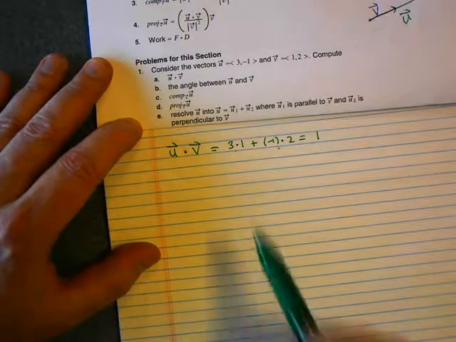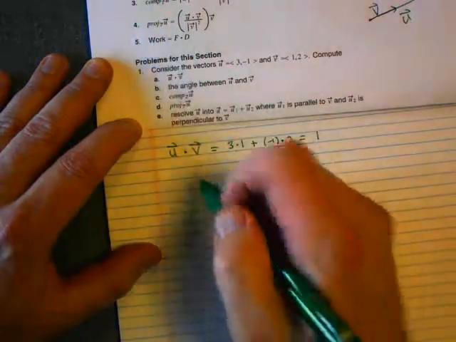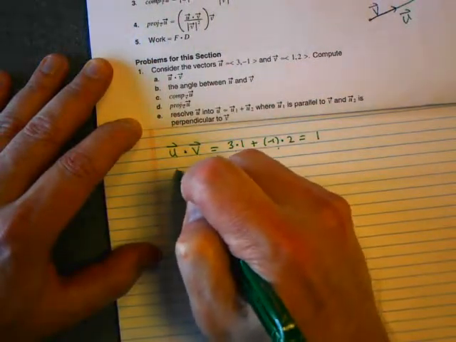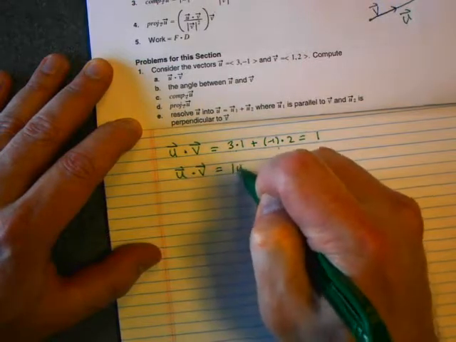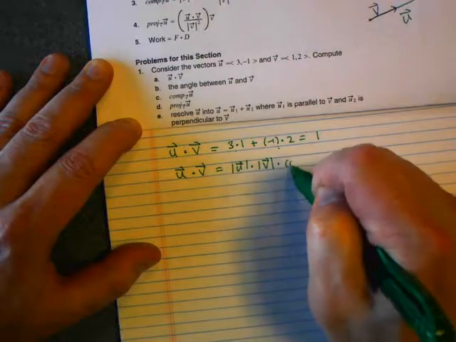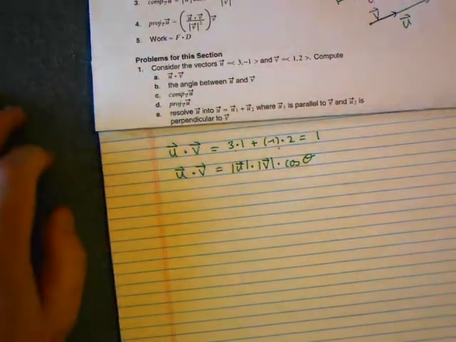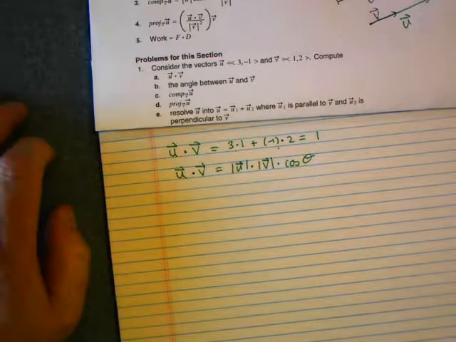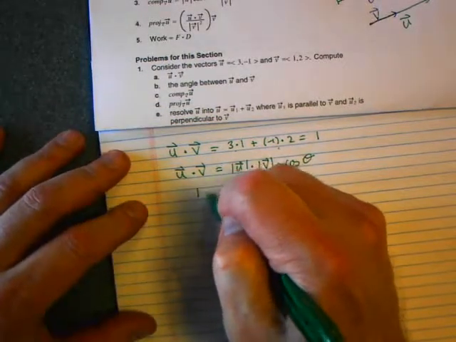All right. Part B, find the angle between them. To find the angle between them, I use this formula. u dot v equals length of u times the length of v times cosine theta. Well, the good news is I already know u dot v. What's u dot v? 1. I figured that out in part A. So it's 1 equals.